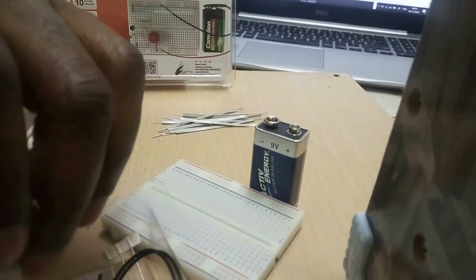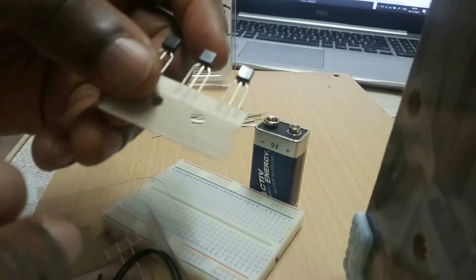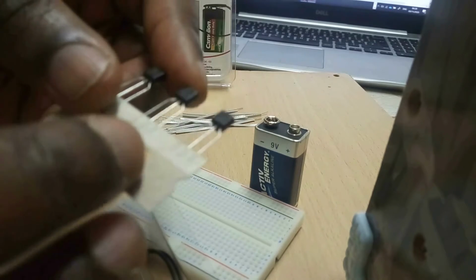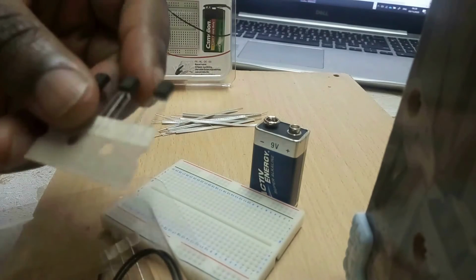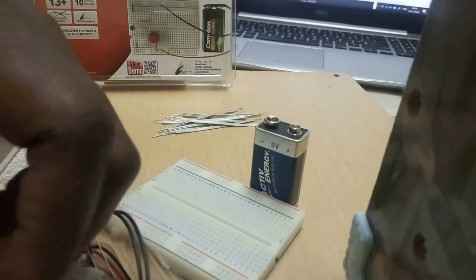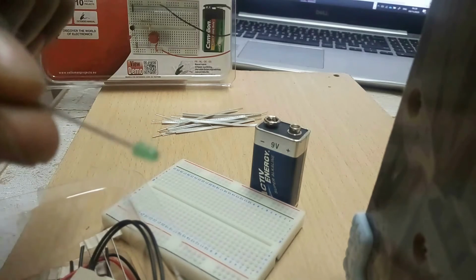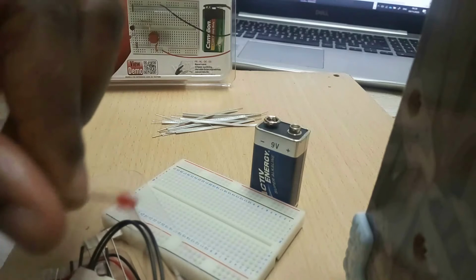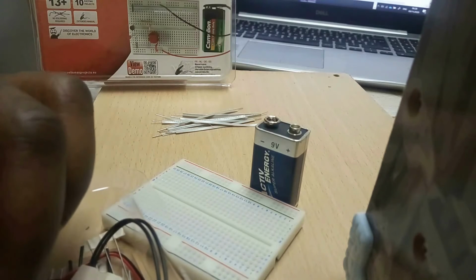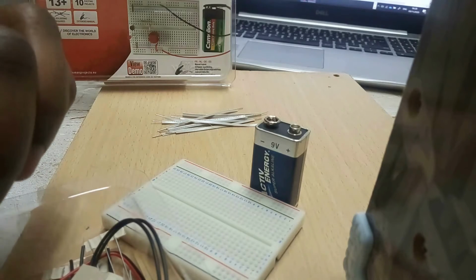Then you have your transistors. This is BC547. It's written on it, BC547 transistor. So you take 2 out of it, okay? You cut out 2. And then we have light-emitting diodes, different types. I have green, and then that's red, okay. And then I need 2 electrolytic capacitors, 10 microfarads.